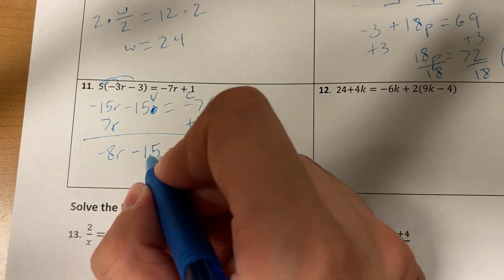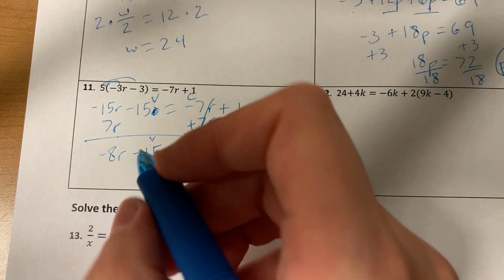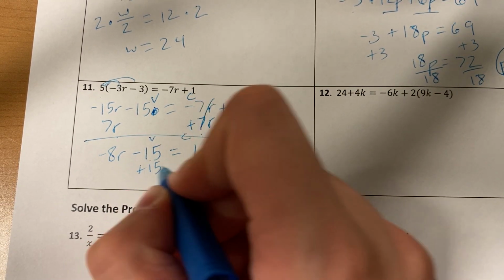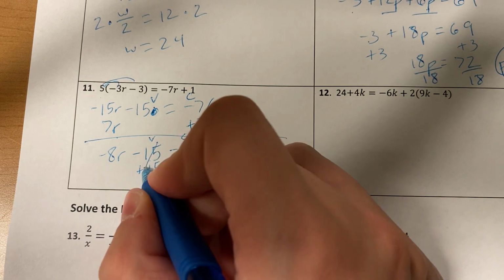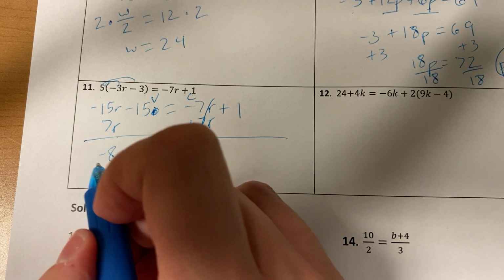All right, and then again, we want variables on this side, constants on this side, so let's get rid of the constants on the left side. So we're gonna add 15. These will cancel. Negative 8r is equal to 16. Oh, negative 8r, sorry. Make sure you bring down the negative.